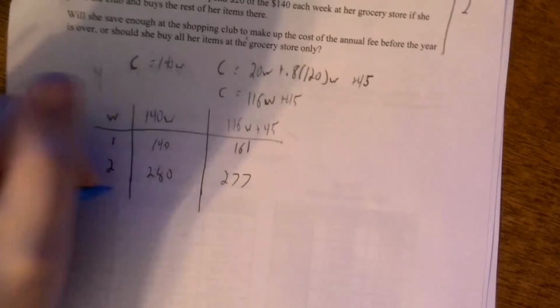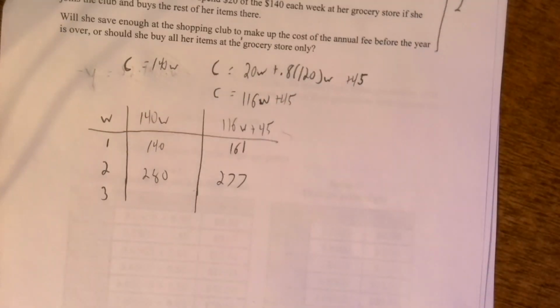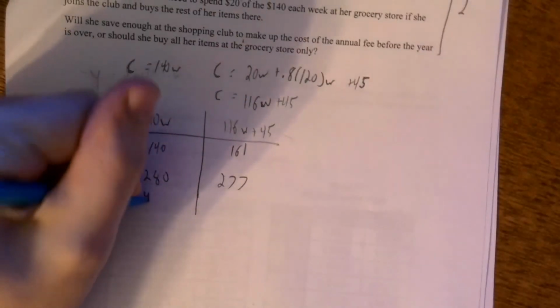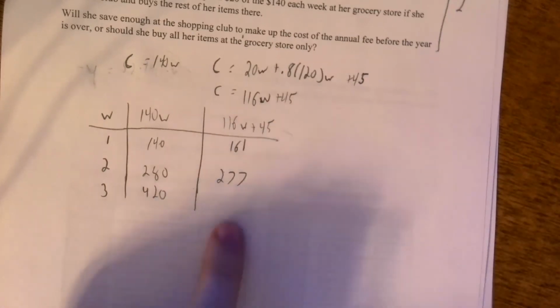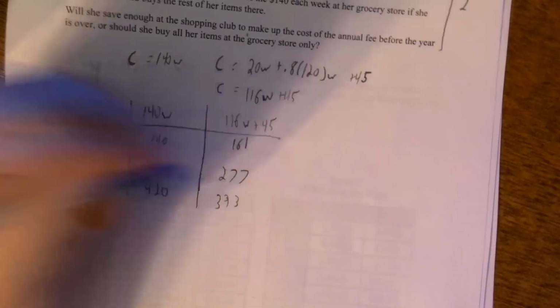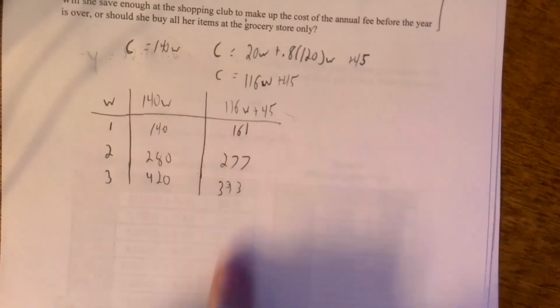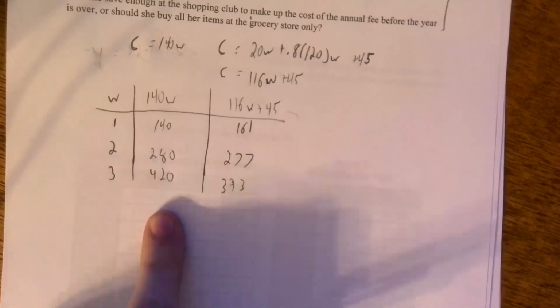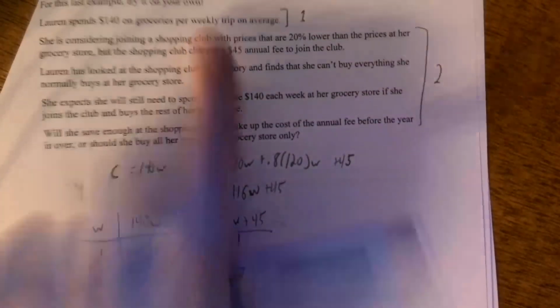What do you think is going to happen for the third week? So I plug in 3 for W on both sides. So 140 times 3, well, we get $420. And what about 116 times 3 plus 45? We'll get $393 over here. So it's definitely cheaper this week as well, right? So this pattern is going to continue. It's going to be cheaper on this side than it is on this side. So after the second week, it's cheaper to pick the second option than the first option, right?